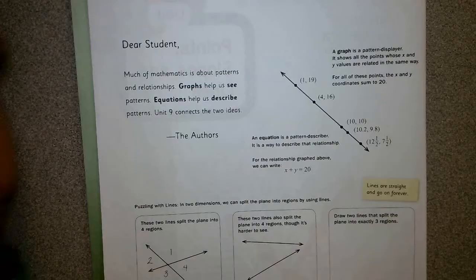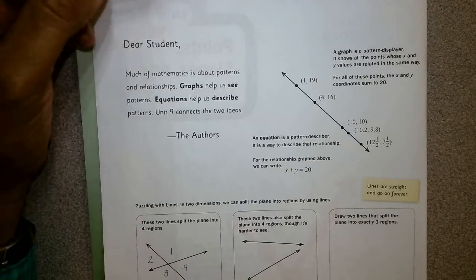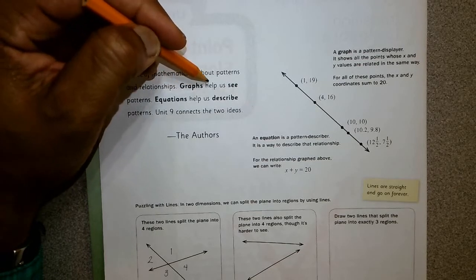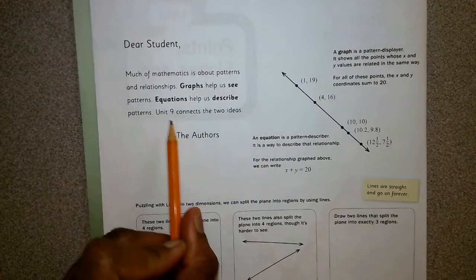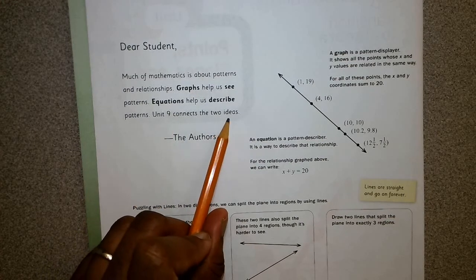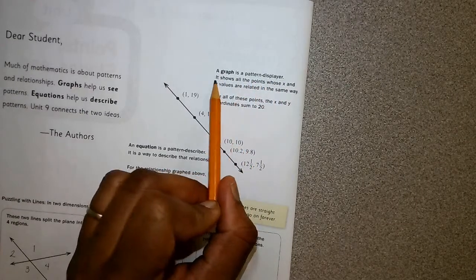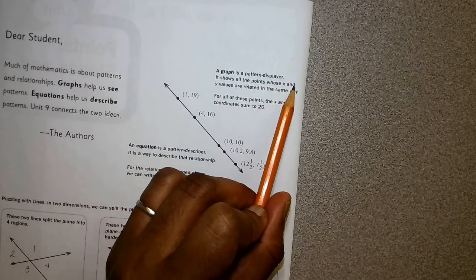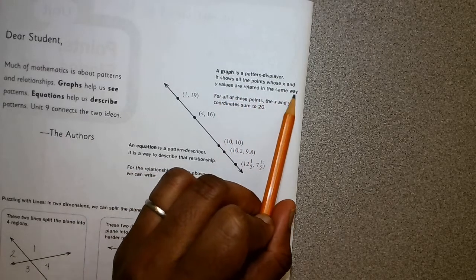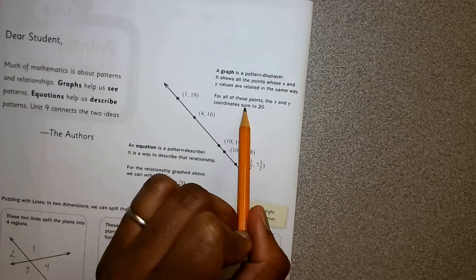So, dear student, much of mathematics is about patterns and relationships. Graphs help us see patterns. Equations help us describe patterns. Unit 9 connects the two ideas. So a graph is a pattern displayer. It shows all the points whose x and y values are related in the same way. For all of these points, the x and y coordinates sum to 20.